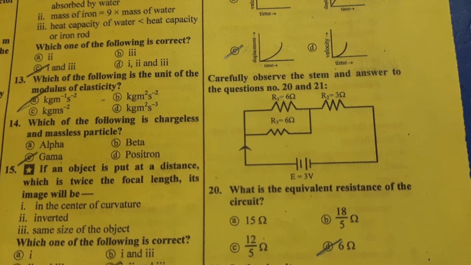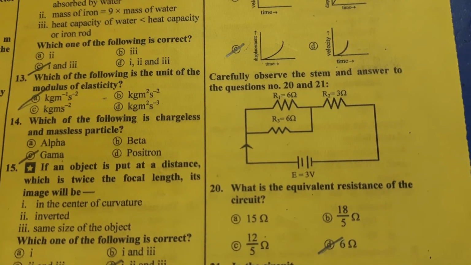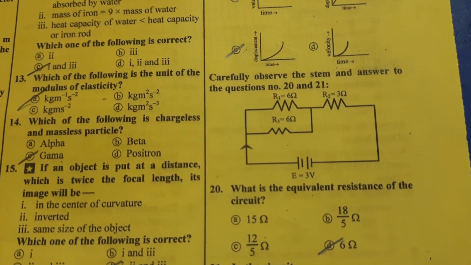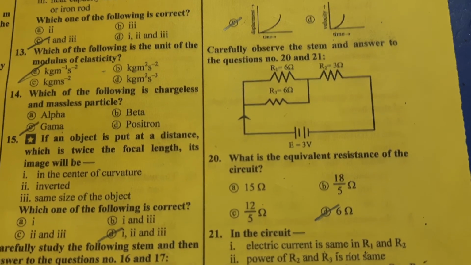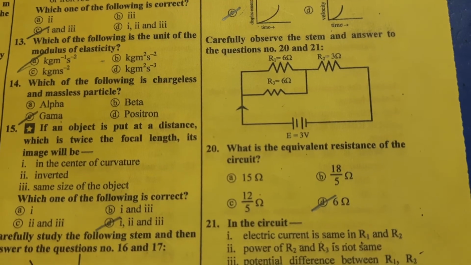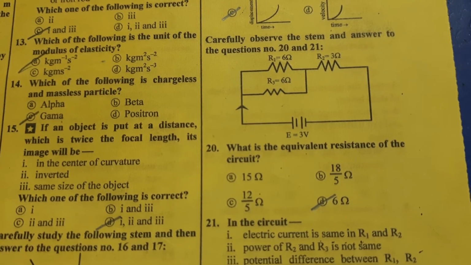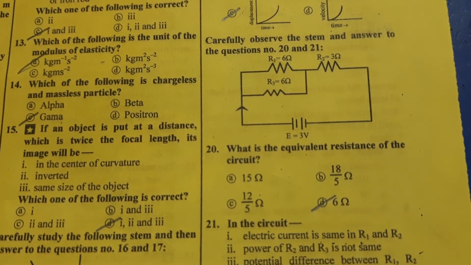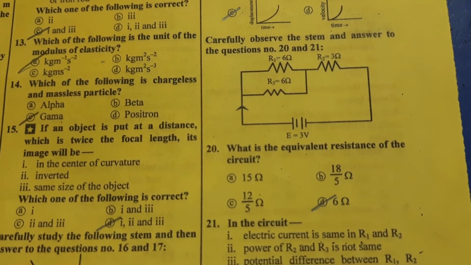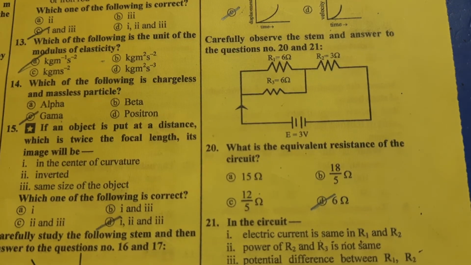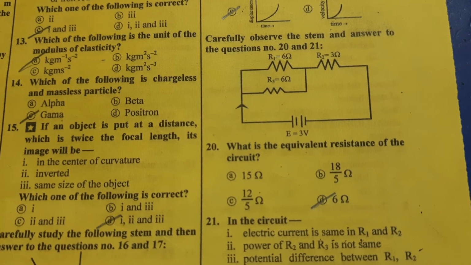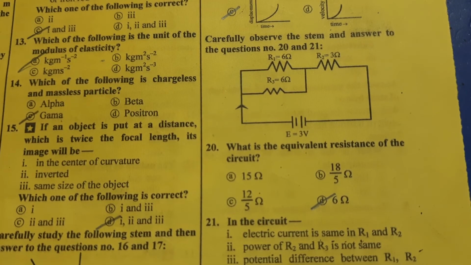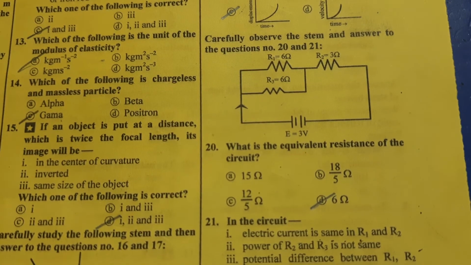Now we have been given a stem. Carefully observe the stem and answer question numbers 20 and 21. In the circuit, you see that the electromotive force E equals 3 volt and the current is divided into two parts through R1 and R3. So these are in parallel and connected in series with the R2 resistance. So what is the equivalent resistance of the circuit?